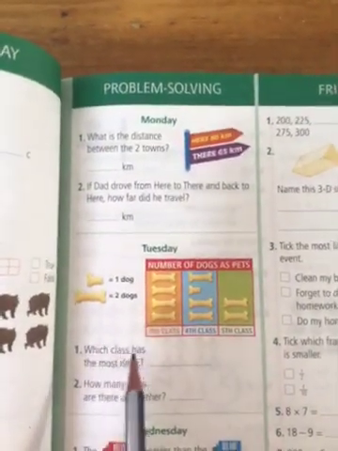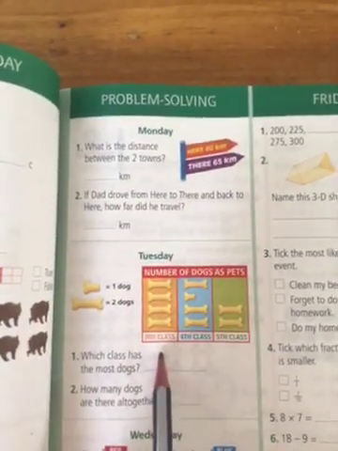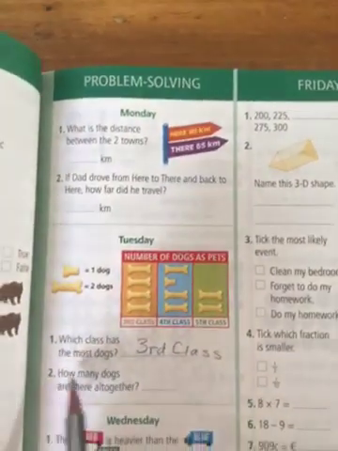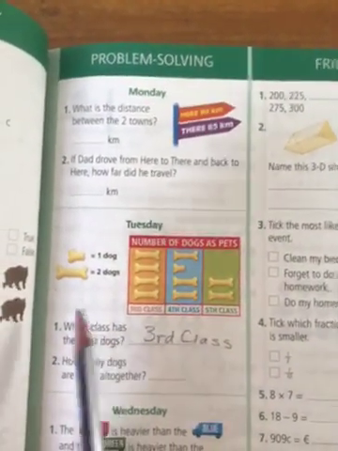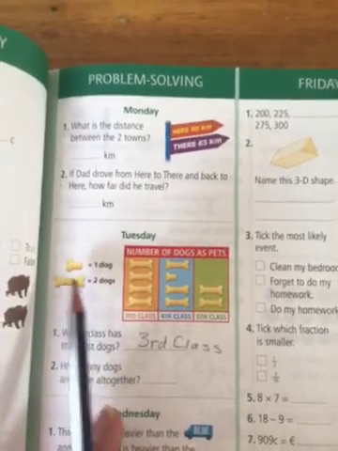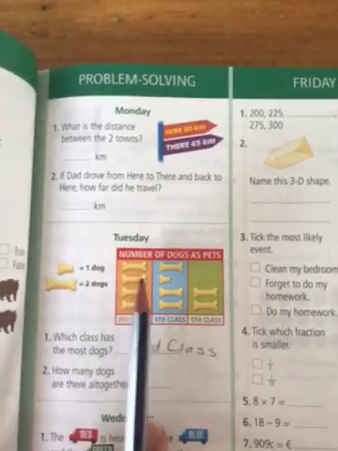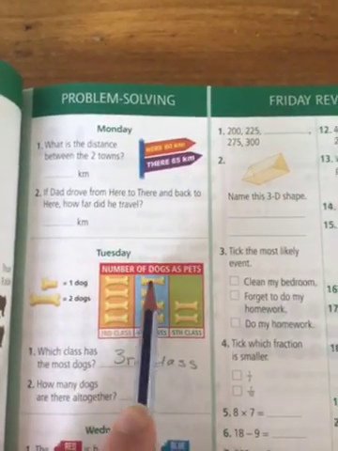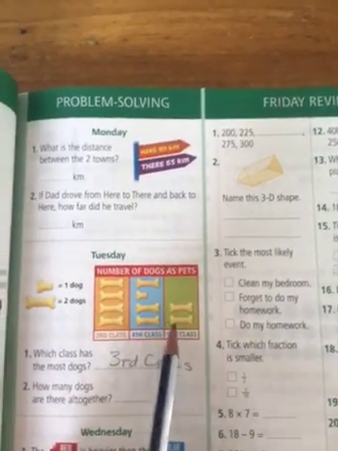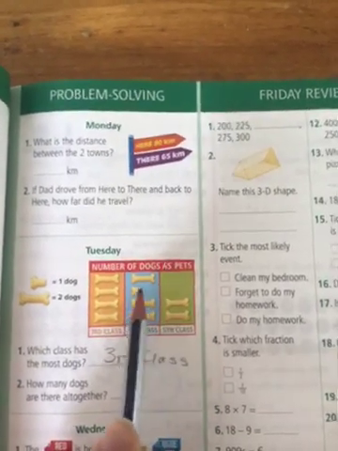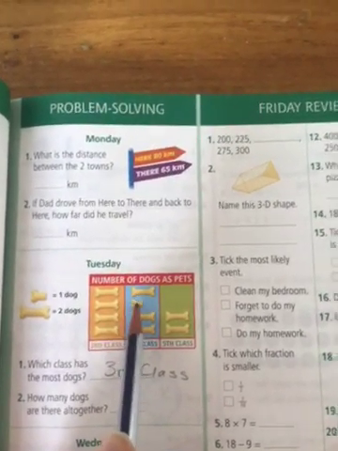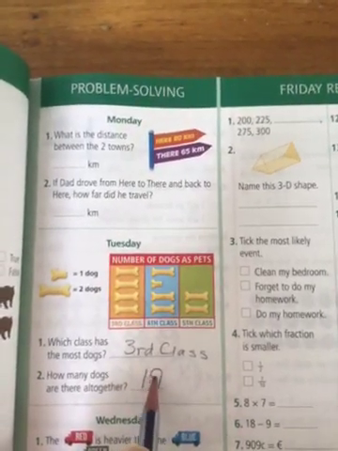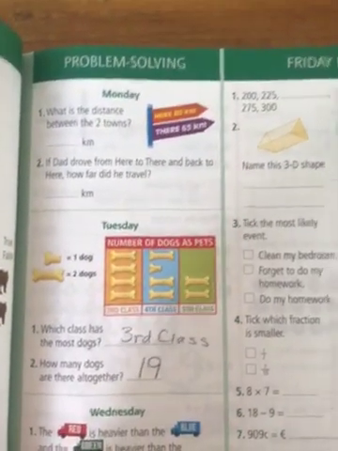So which class has the most dogs? I think it's 3rd class. Okay. And how many dogs are there altogether? So we know the full bones are 2 dogs. So let's count up in 2s. 2, 4, 6, 8, 10, 12, 14, 16, 18. And then the half bone is 1 dog, 18, 19. So there's 19 dogs altogether. So get them corrected. Good girls.